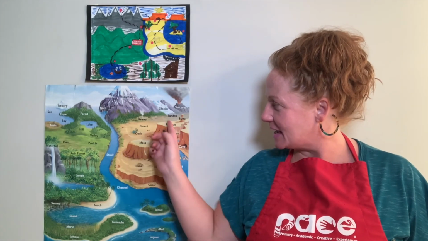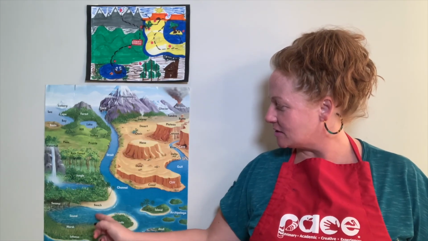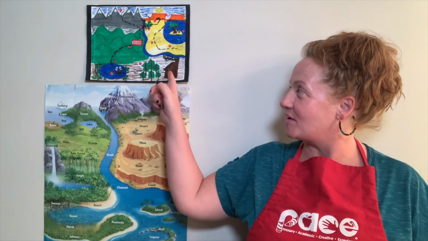We even got a chance to visit many landforms and bodies of water. And the best part was, let me guess, you got to use that big imagination of yours to go on this fun-filled adventure.